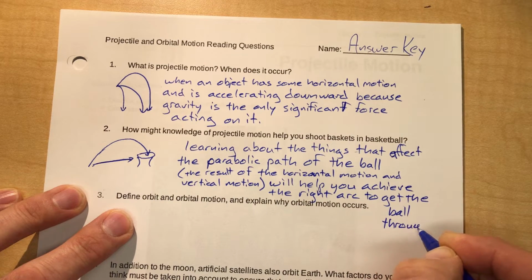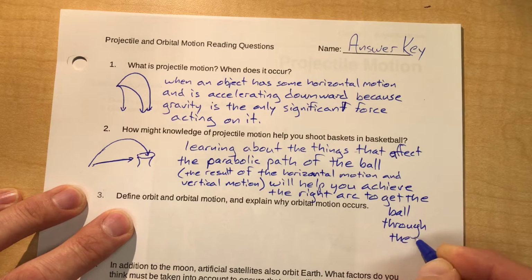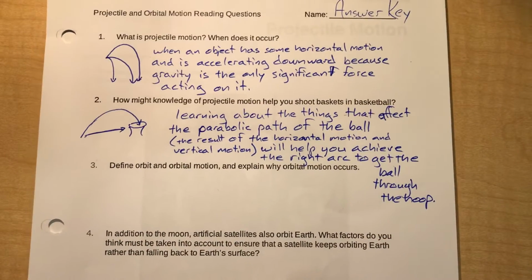All right. I think I made that a little bit more wordy than I had planned.